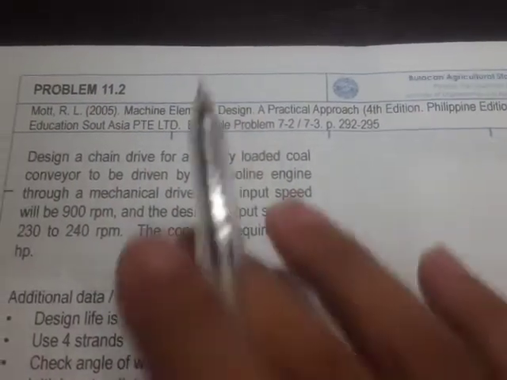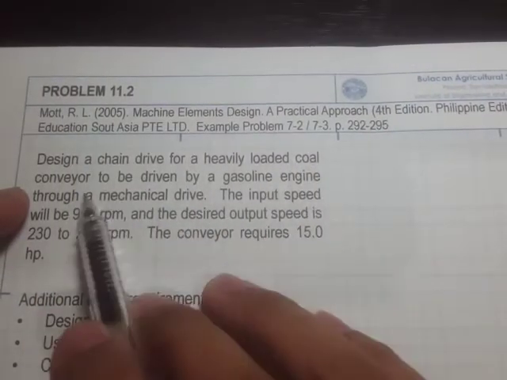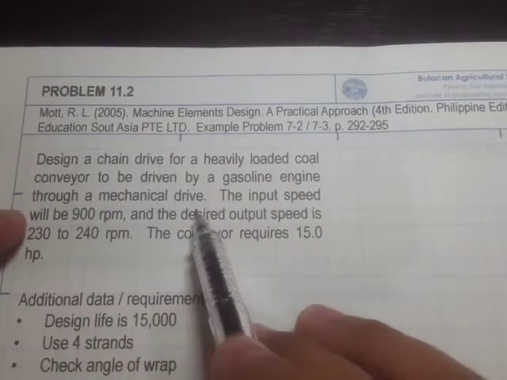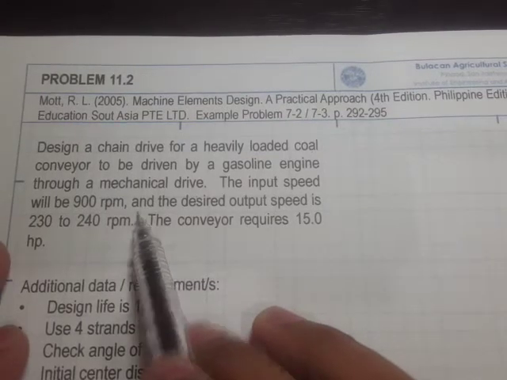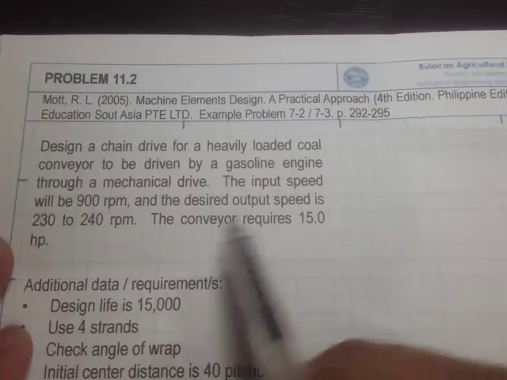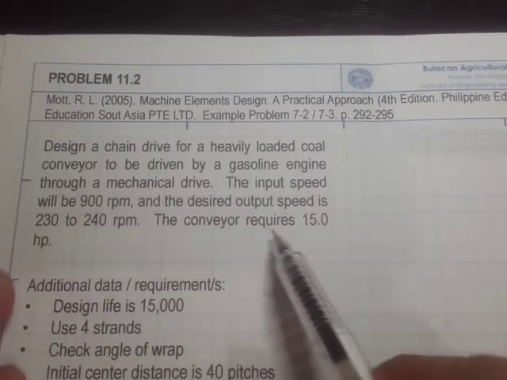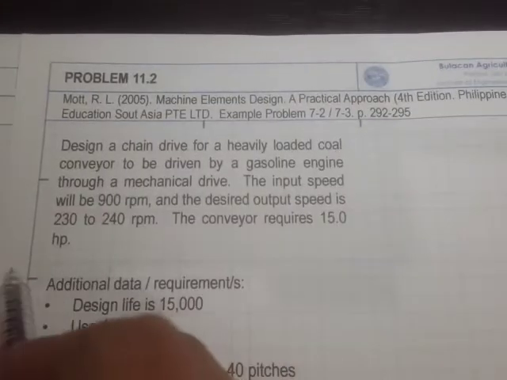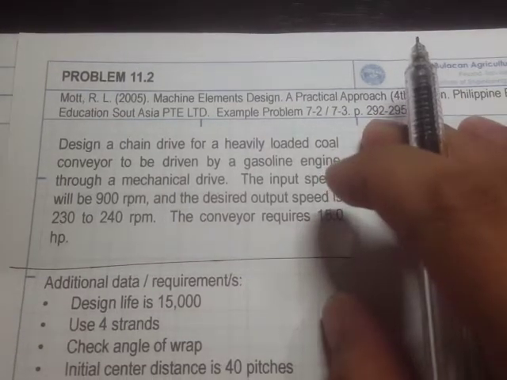Okay, so this problem says: design a chain drive for a heavily loaded coal conveyor to be driven by a gasoline engine through a mechanical drive. The input speed will be 900 RPM, and the desired output speed is 230 to 240 RPM. The conveyor requires 15 HP. Okay, so that's originally the problem.